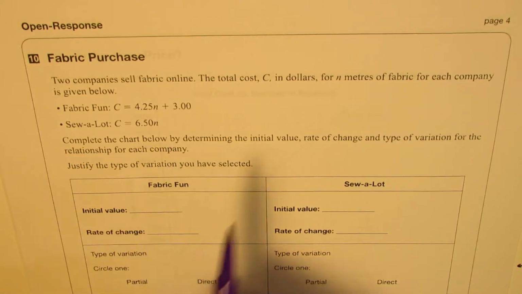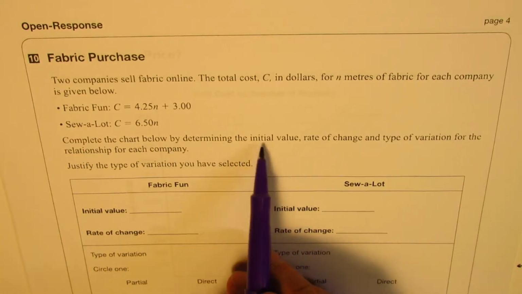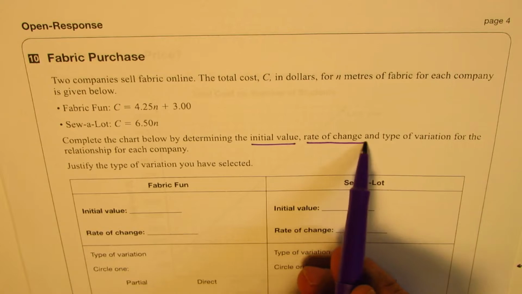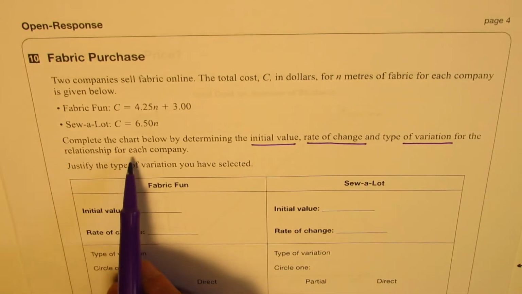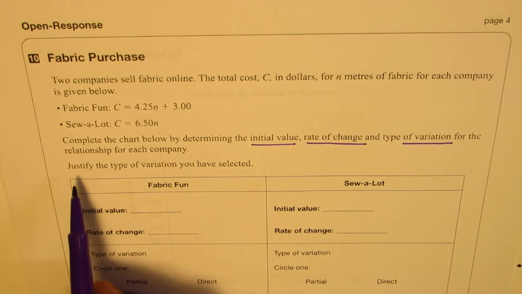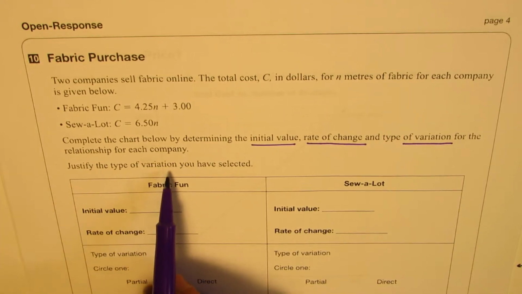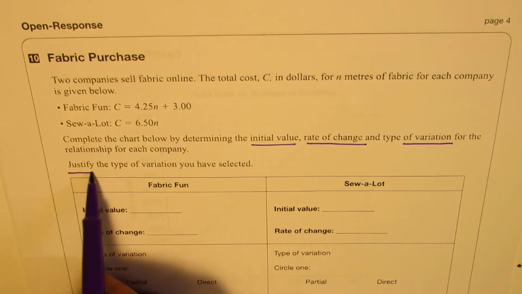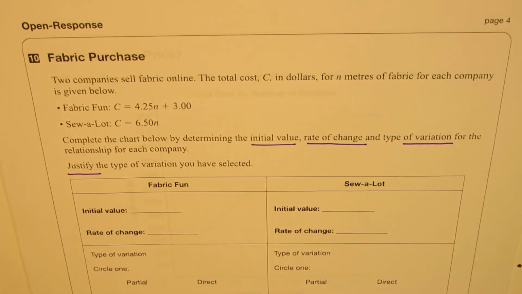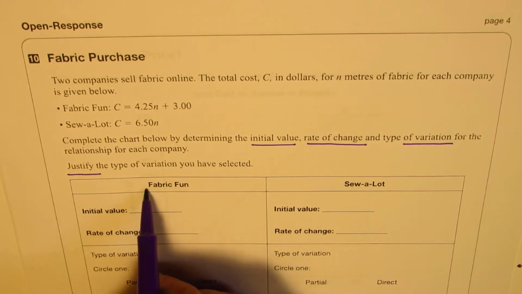Complete the chart below by determining the initial value, rate of change, and the type of variation for the relationships for each company. Justify the type of variation you have selected. So it's important for you to justify also why you selected that type of variation. So let's look into Fabric Fun first.